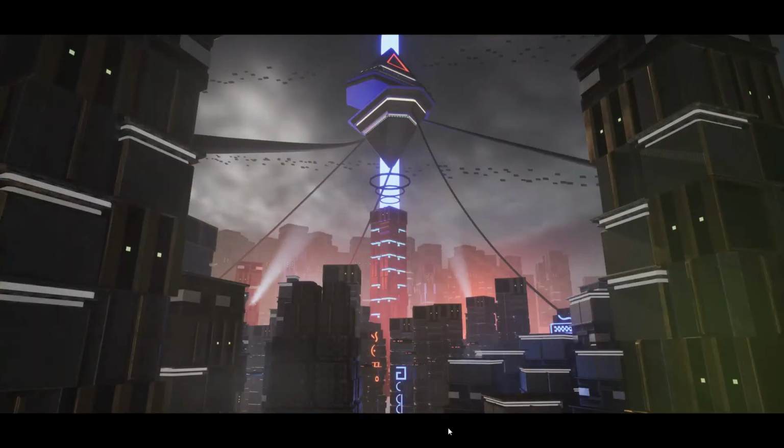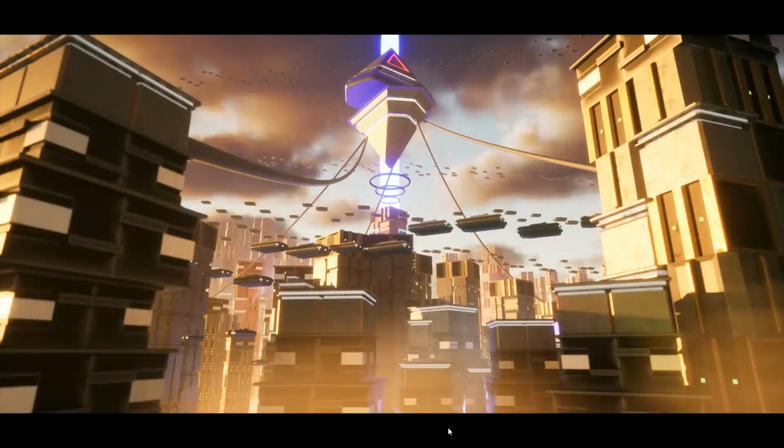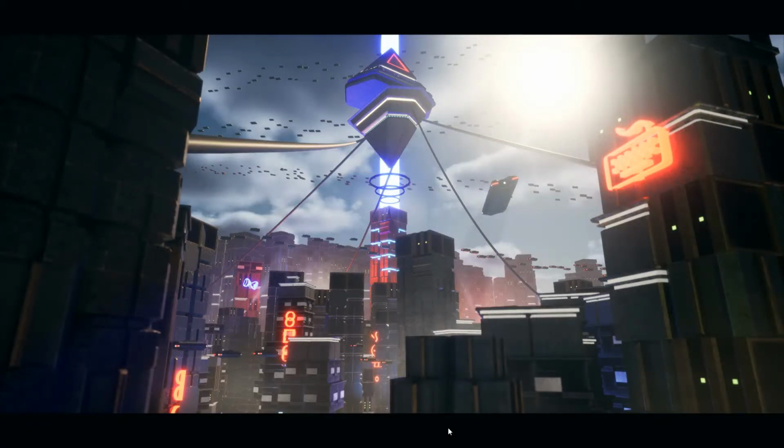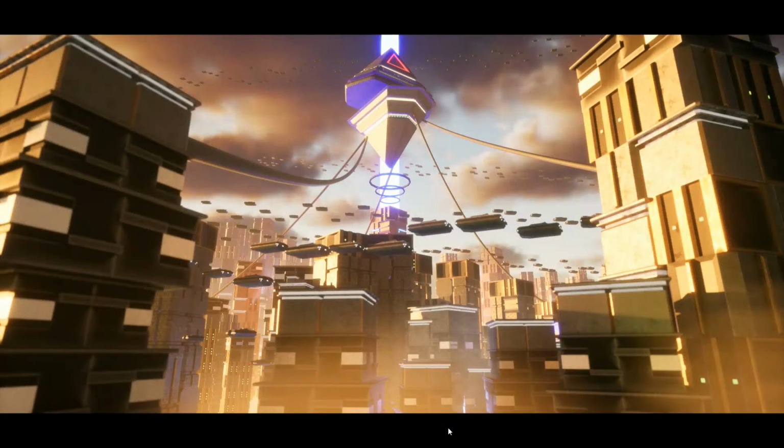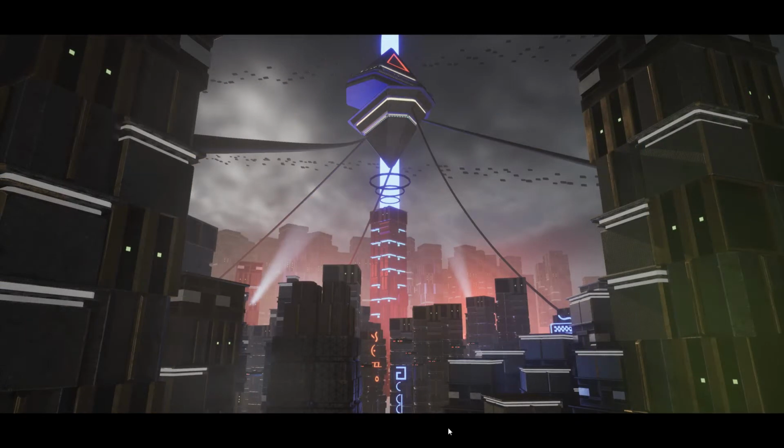So I have three variations of the city. It's sort of an abstract Blade Runner-esque aesthetic, which I wanted to go for. The population of the buildings is random. The buildings are created procedurally using a Python script that I wrote in Maya, and I just wanted to create different variations and show the power of basically using numbers to create something beautiful.